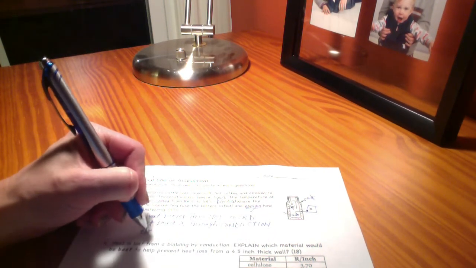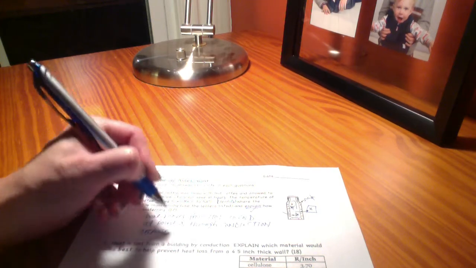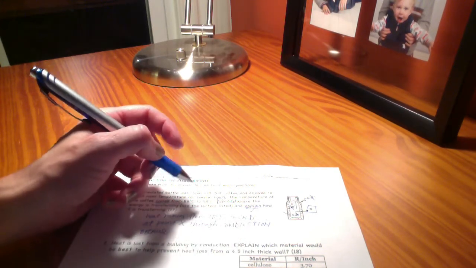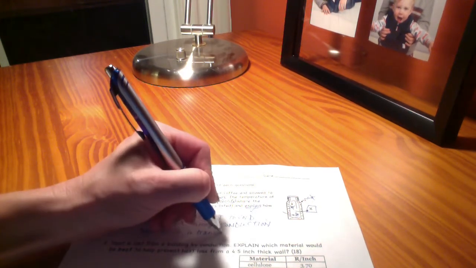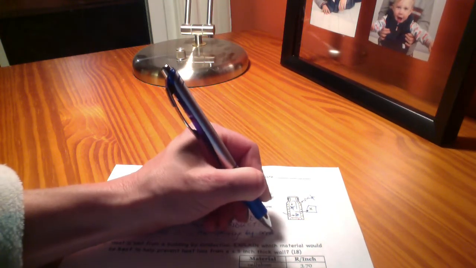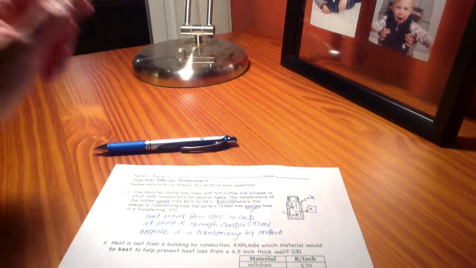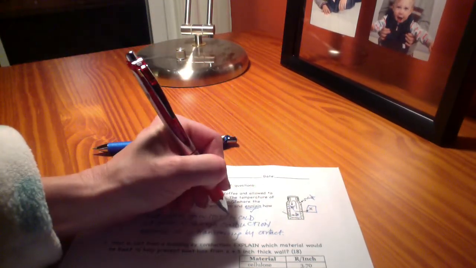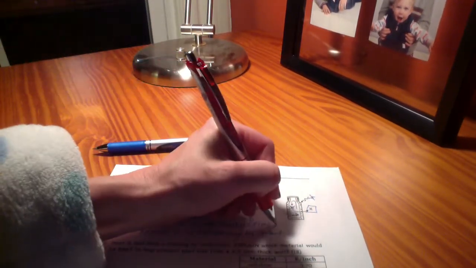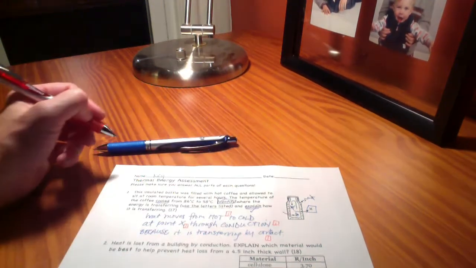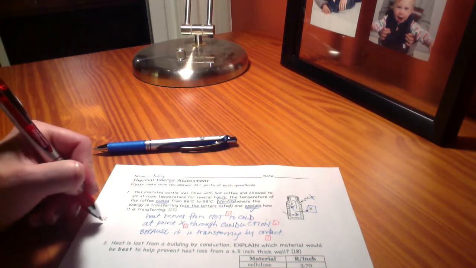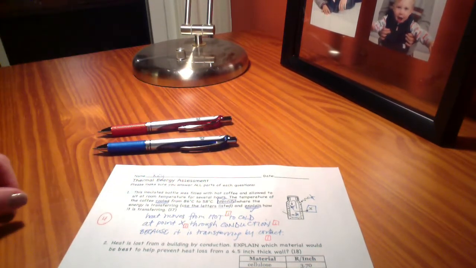Because it is transferring by touch. Or contact. Contact. The way that I'm going to score this is 1 point for hot to cold, 1 point for conduction, 1 point for X, and 1 point for contact. Okay? So, as usual, it's going to be out of 4. I'm going to do these one at a time for you today.